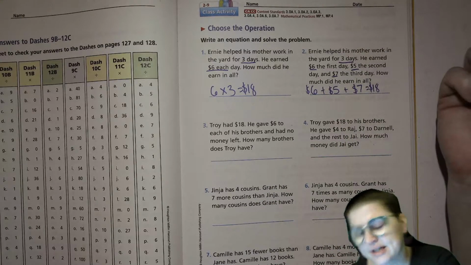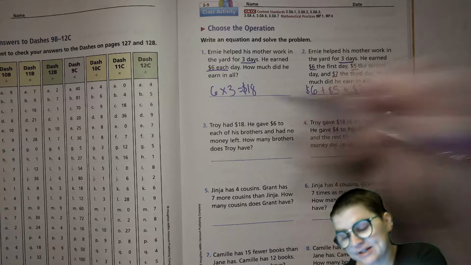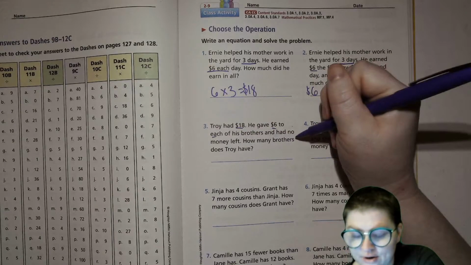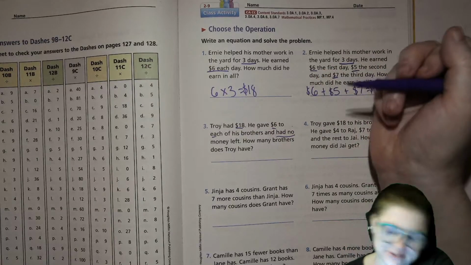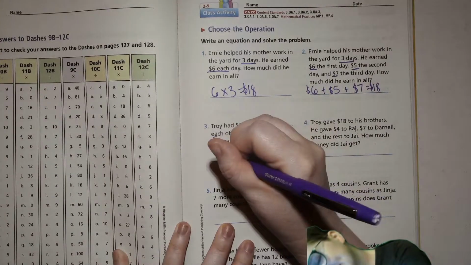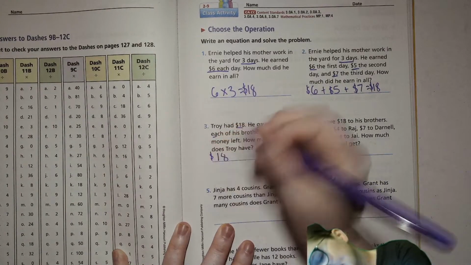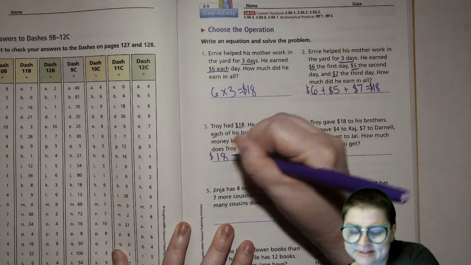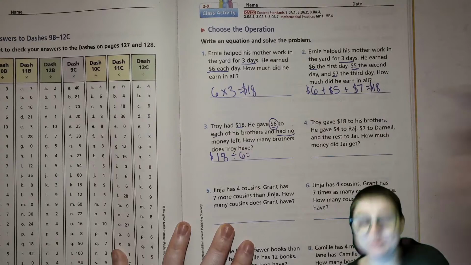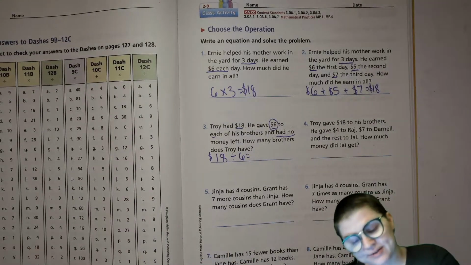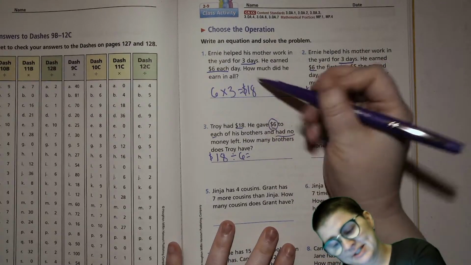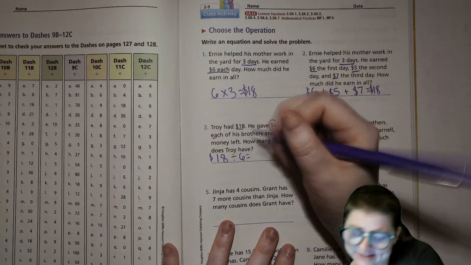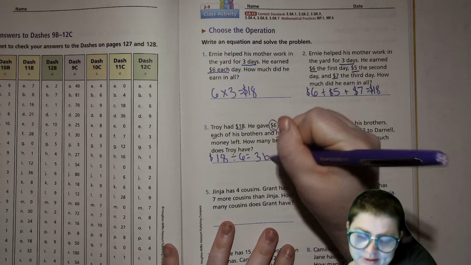Okay. Number 3. Troy had $18. He gave 6 to each of his brothers and had no money left. How many brothers does Troy have? So he had his 18. The group size that he was distributing was 6. So 18 divided by 6 will equal the number of brothers, right? Well, we just did this, so hopefully you're recognizing that connection. And you'll do 18 divided by 6 equals 3 brothers.